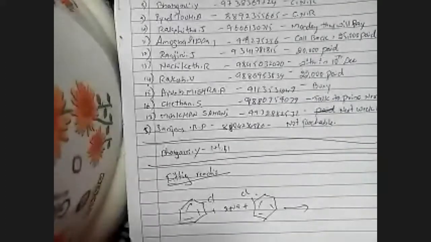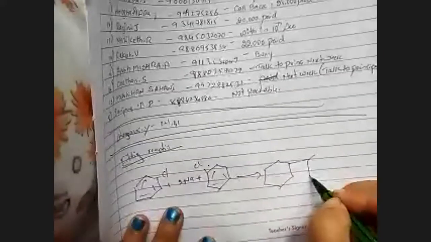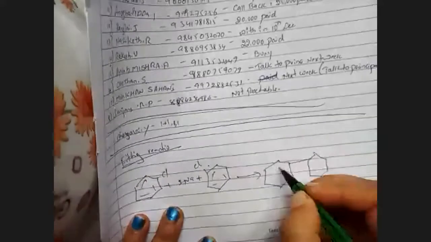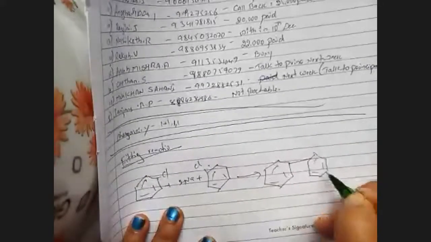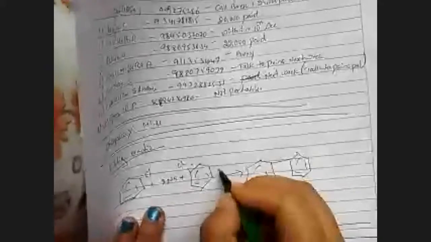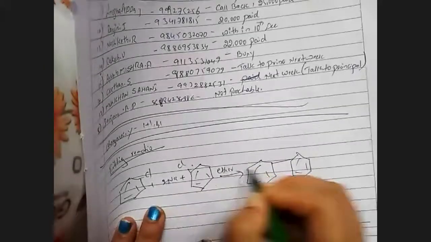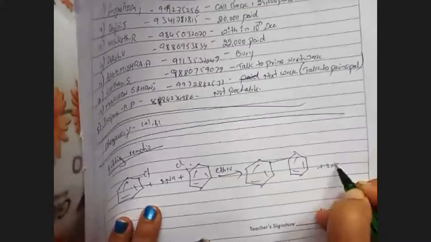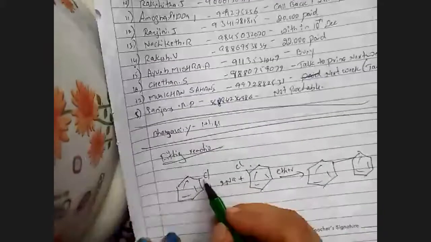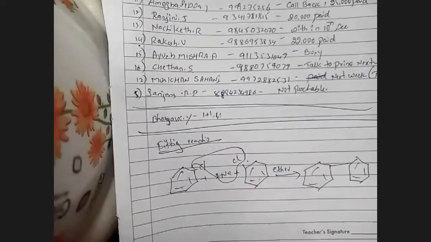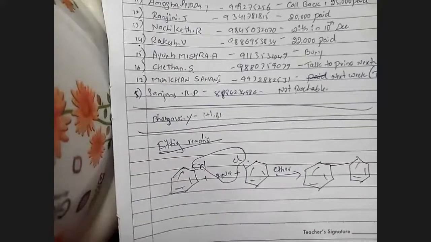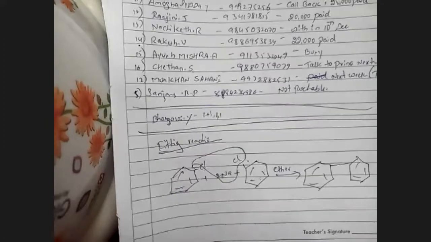You can see here, this is called the diphenyl group. In the presence of ether, you will get 2 sodium chloride, which is removed. So you can join this to the benzene ring. It is called the diphenyl group.